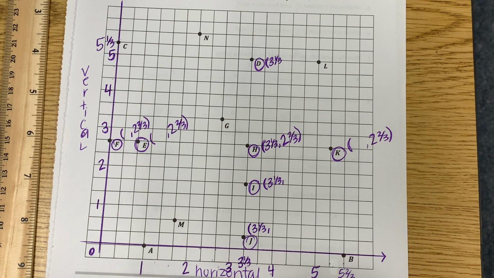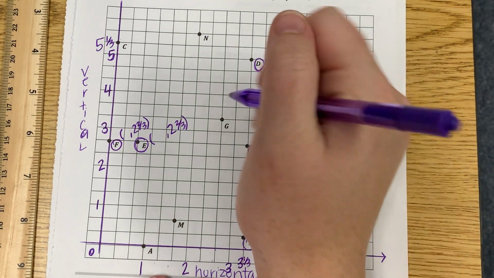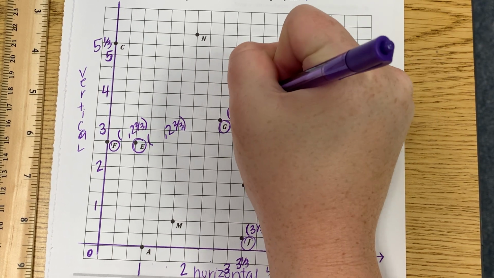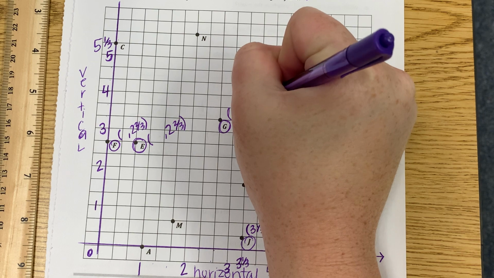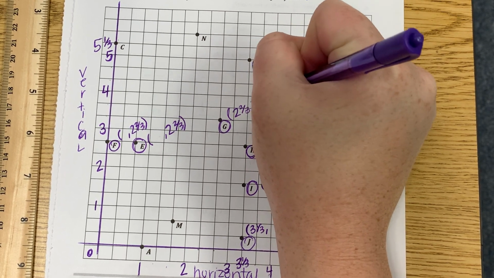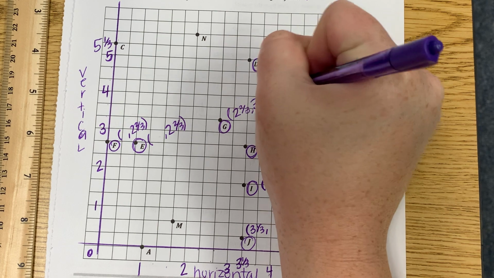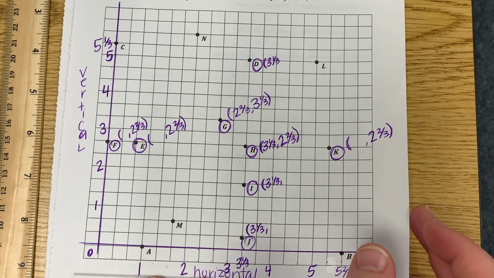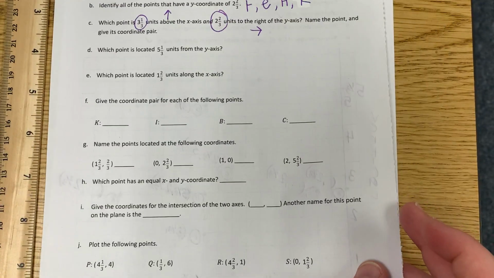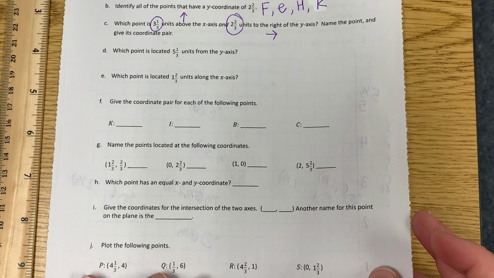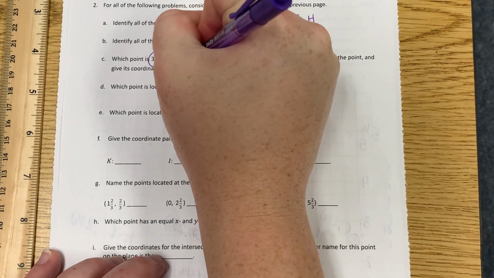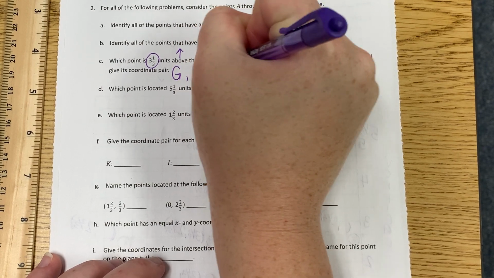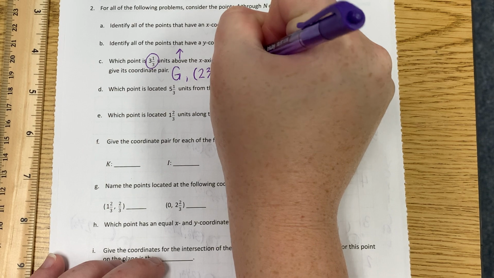What letter did we get, Kaden? We got G. He went over 2 2/3 and went up 3 1/3. Very good. And we got the letter G. So on the other side, that's what you're writing. Name the point and give its coordinate pair. Well, what point was it? G. And what was the coordinate pair? Perfect. 2 2/3, 3 1/3.